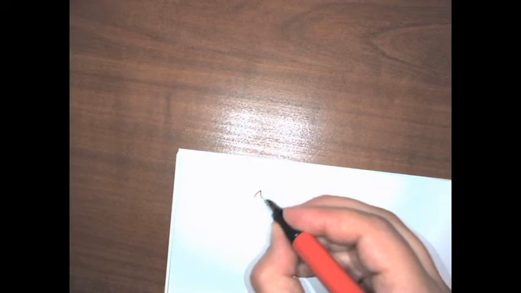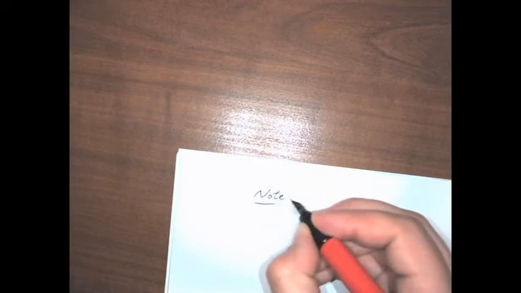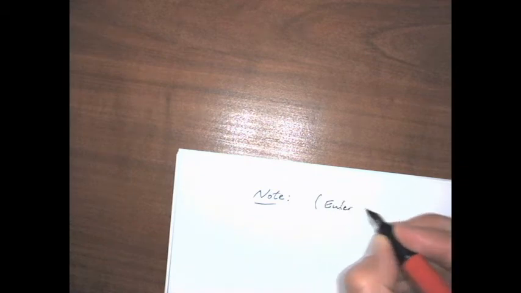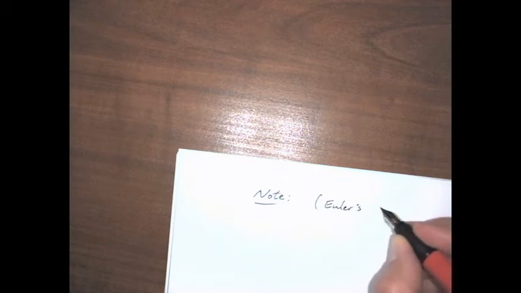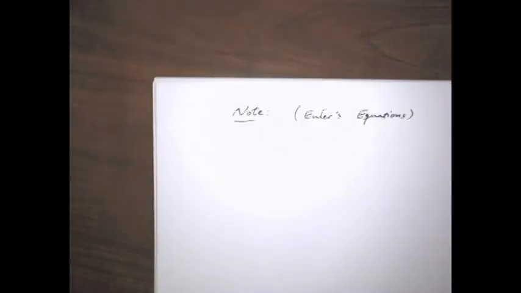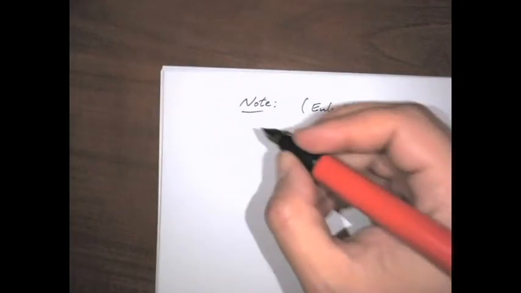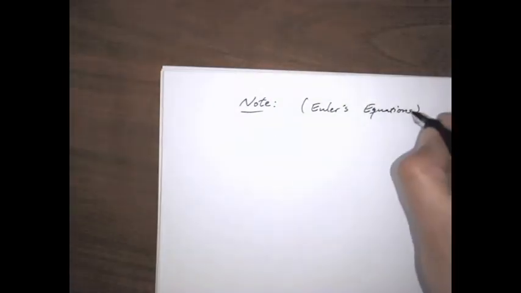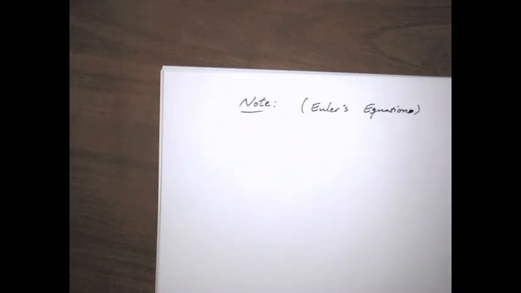So one quick note on those complex solutions. This is sometimes called Euler's equation, although there are literally hundreds of equations that Euler discovered. So this is just one of millions of different facets of math that Euler left his imprint on. Euler's equation.